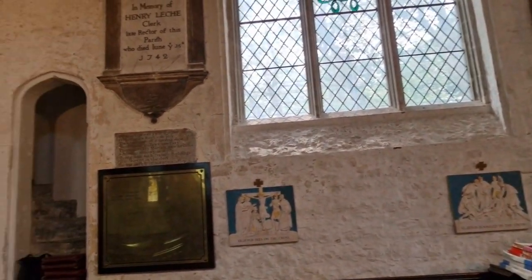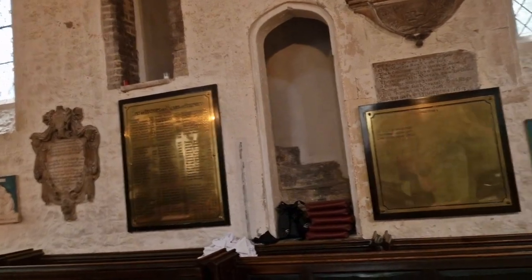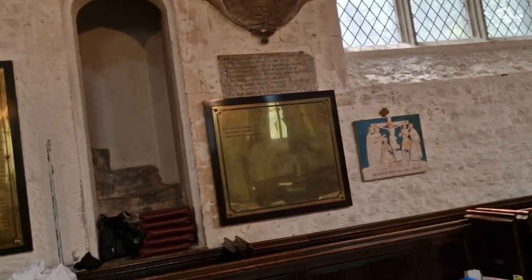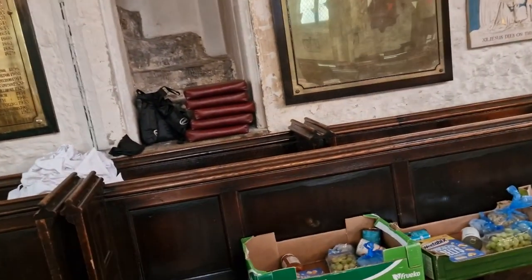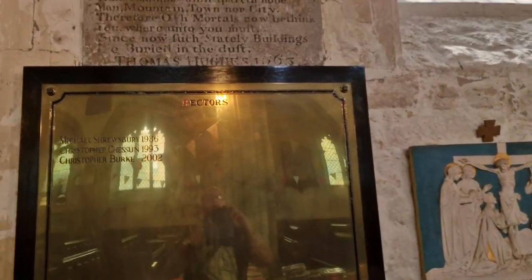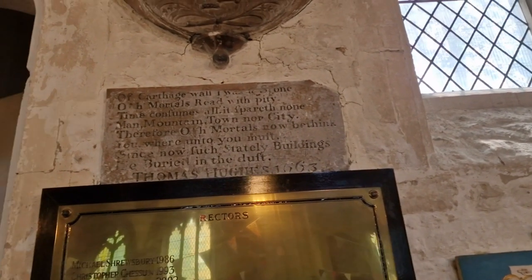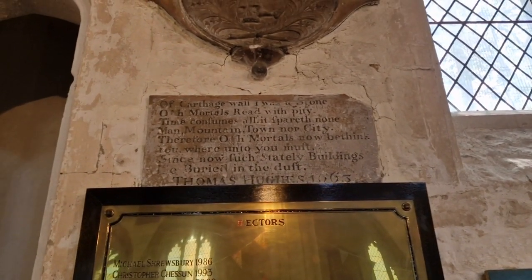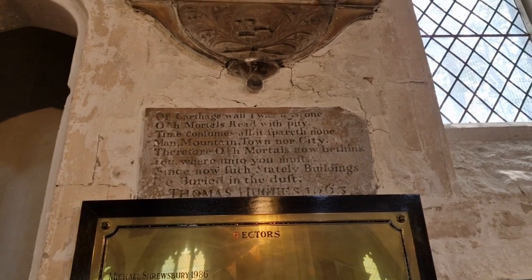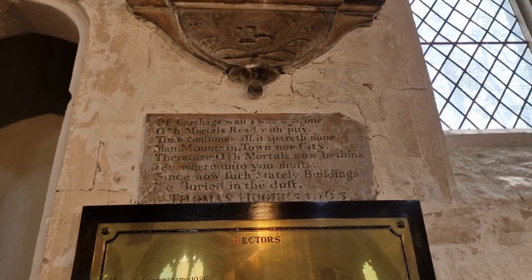I mean, as you know, I love old churches anyway. They're most of the things I cover on my page. But this one obviously has such personal links because it's linked to my ancestors. This is a fascinating piece of this church's history. The wall of Carthage. This is a piece of Carthage wall that was brought back by one of the mariners many years ago.